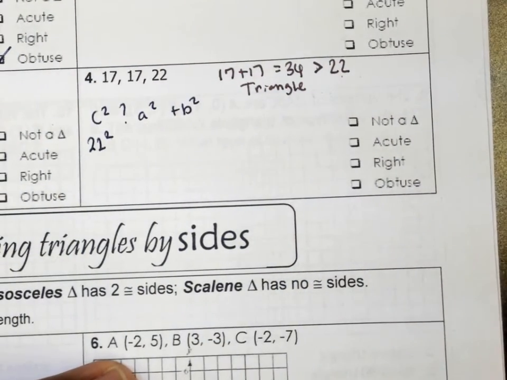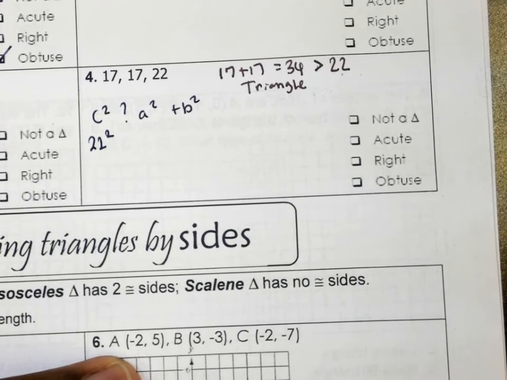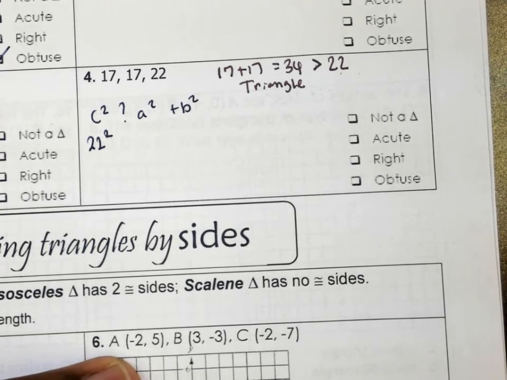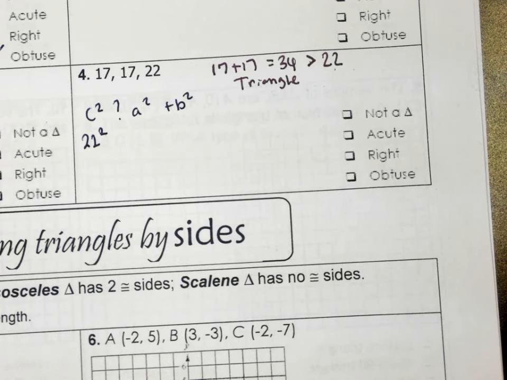c squared is 22. Let me stop and ask you this real quick, because I posed this last class. Just based on the numbers right there, 17, 17, and 22, we could classify this triangle by its sides. What kind of triangle is it? Thank you, ma'am. Isosceles. Somebody said right.